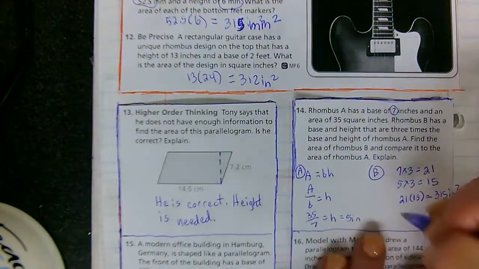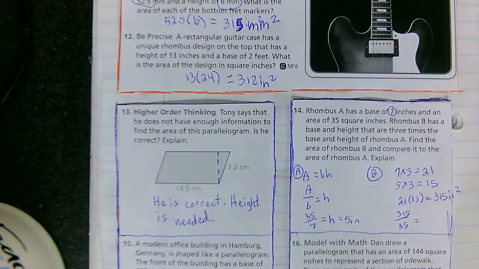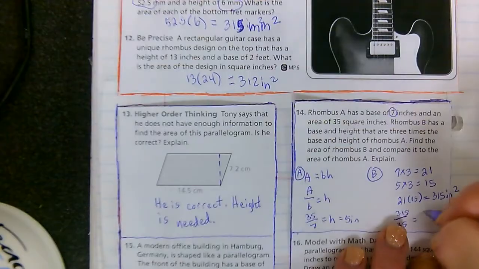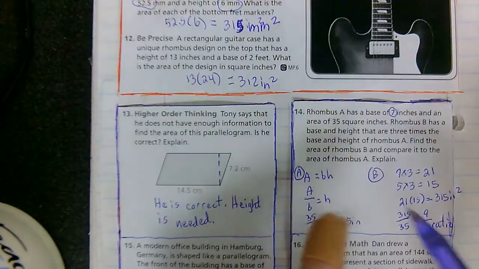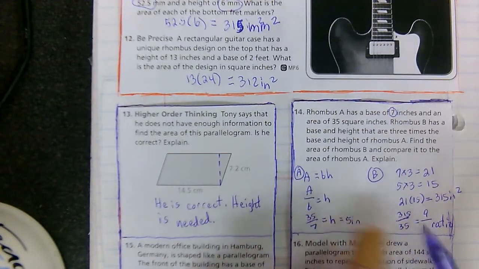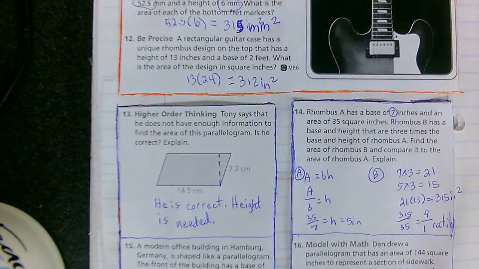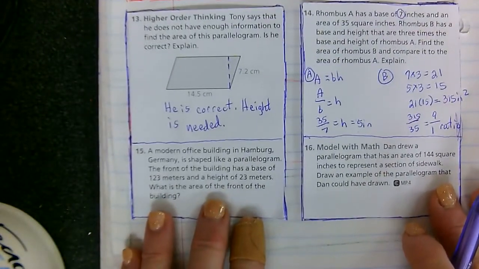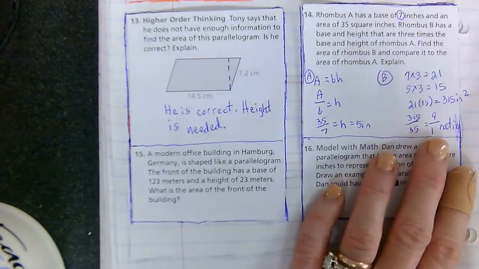I'm going to compare them by doing 315 divided by 35, and let's see if I can get a ratio out of this. So 315 divided by 35 equals 9. So this is a 9-to-1 ratio between the two. So even though each side is 3 times larger, it is 9 times larger in area. Now let's move on and look at the next part. But make sure you wrote that it's 9 times larger in area.